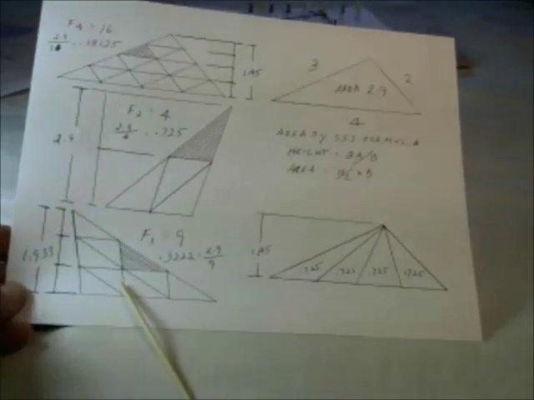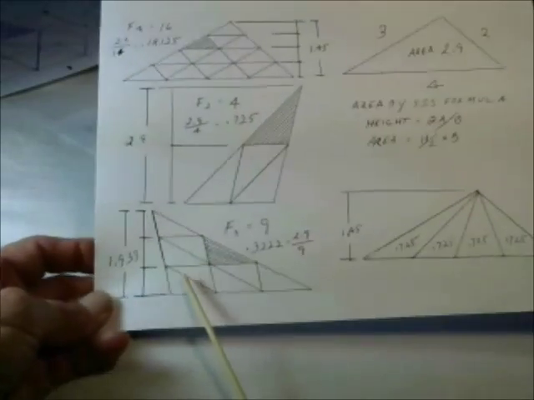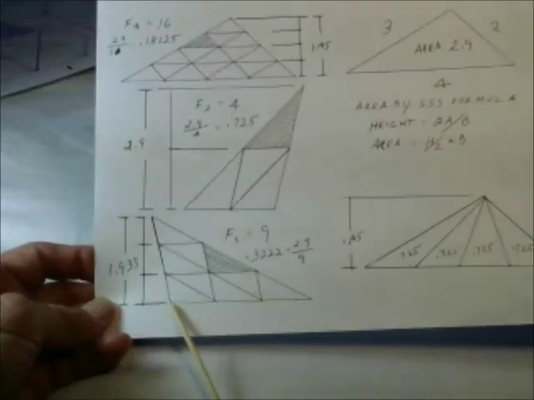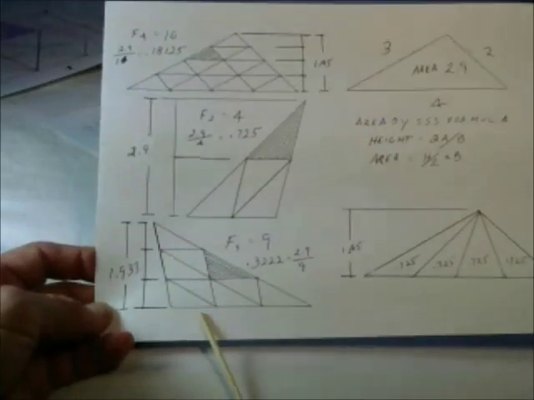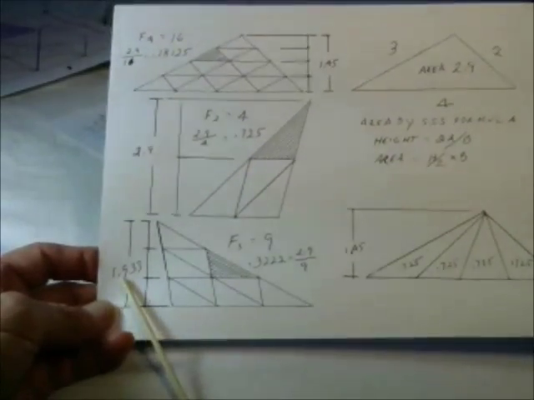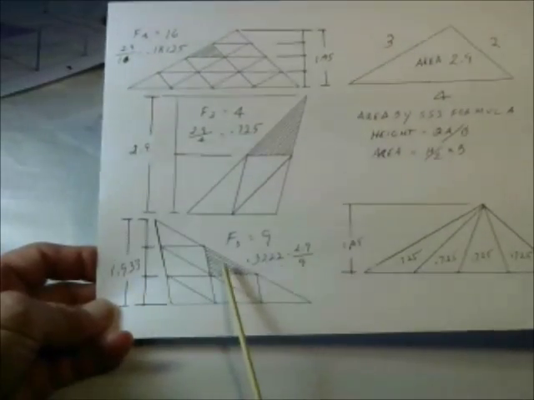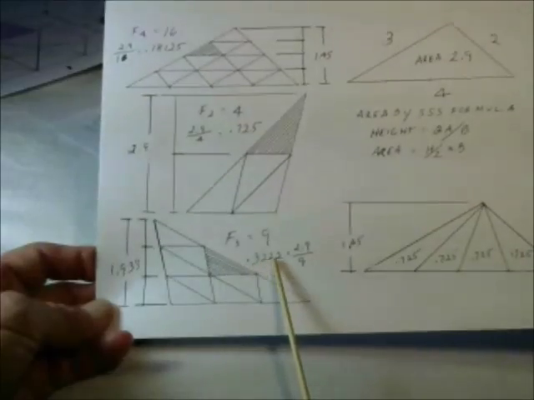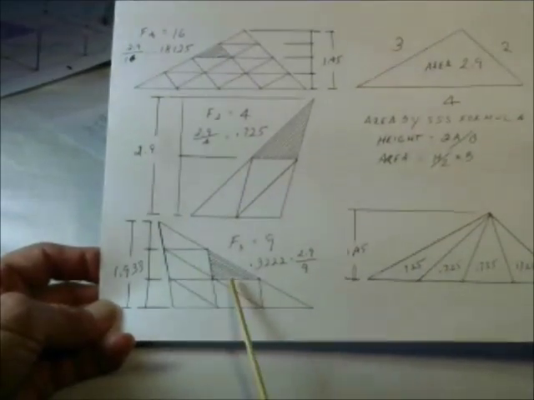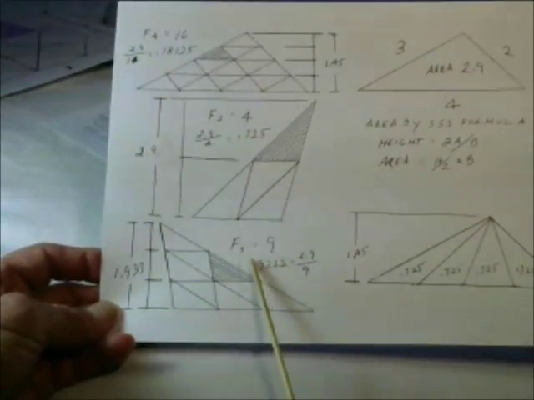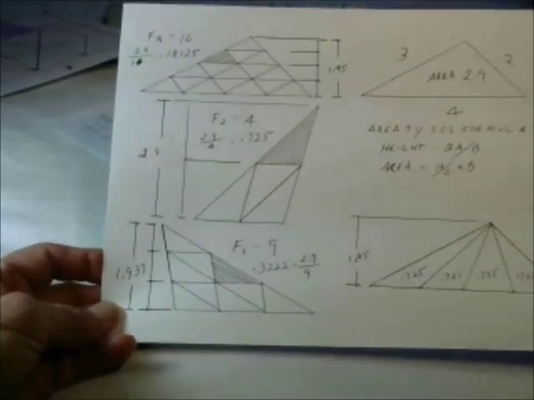And then on this one we have turned it to the 3 frequency side, and that gives us a height of 1.933, and each triangle has an area of 3222. You multiply that by 9, and you get 2.9.